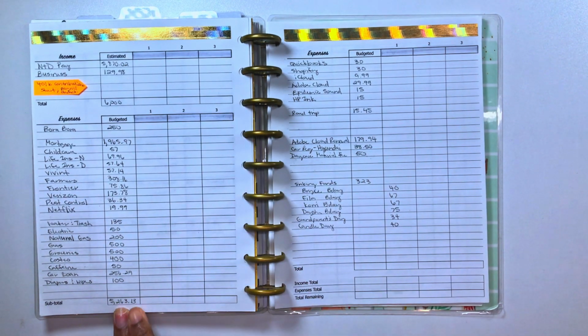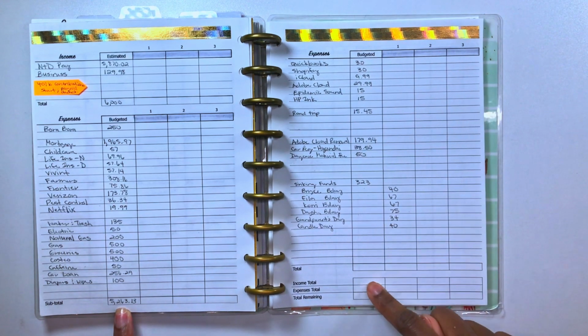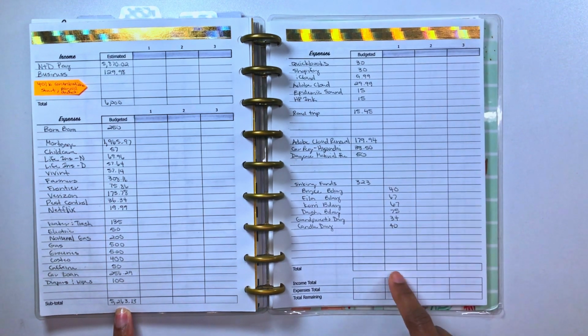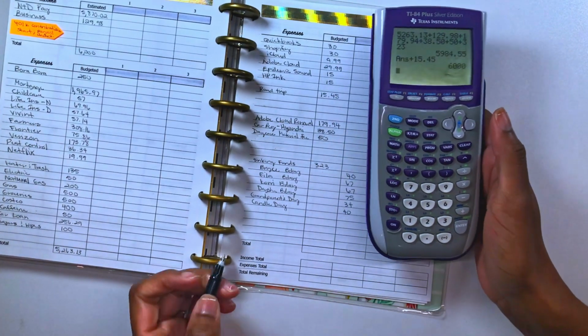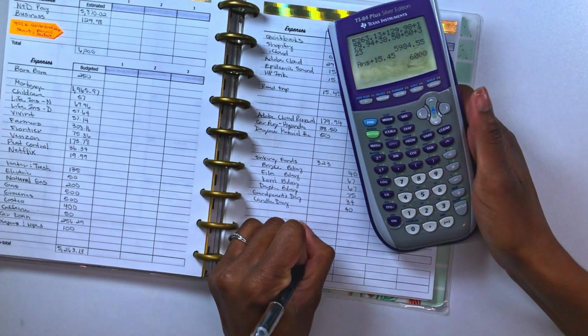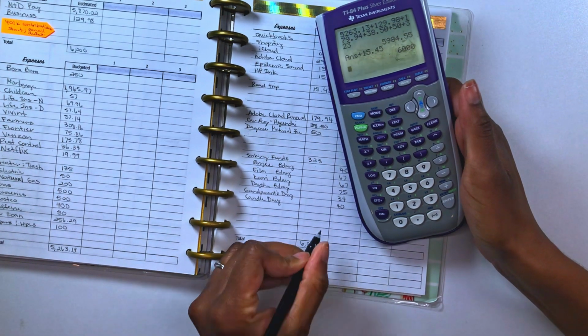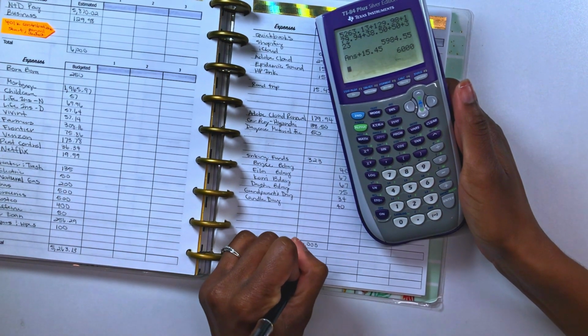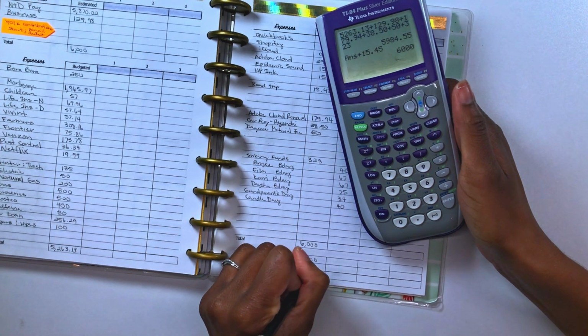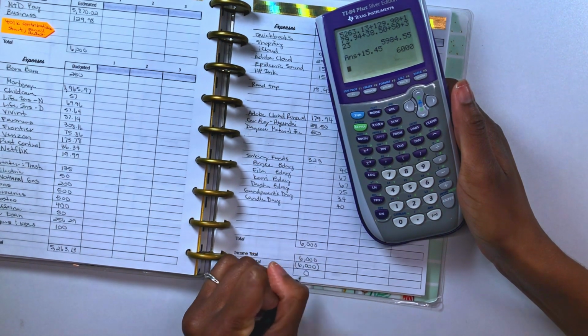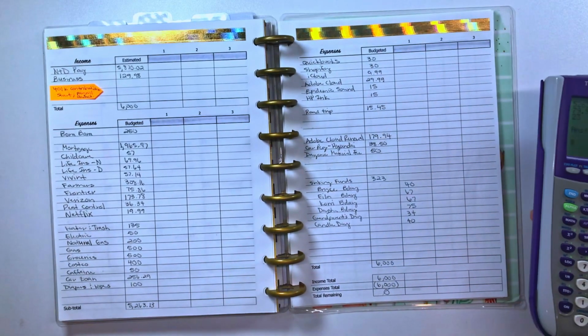I'm gonna go ahead and total up all of the expenses. So this plus everything in this column to write the total expenses. So let me do that. All right, so all the expenses equals 6,000. So if we do income 6,000 minus expenses of 6,000, we have a zero-based budget, which is exactly what I was looking for.